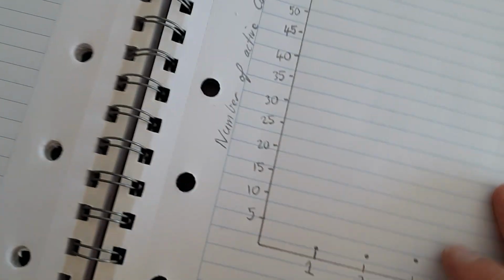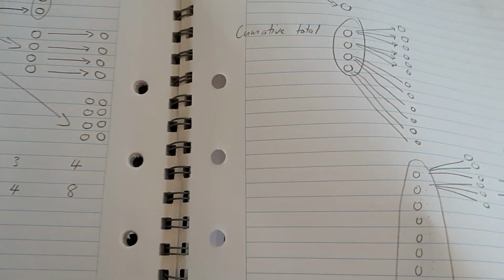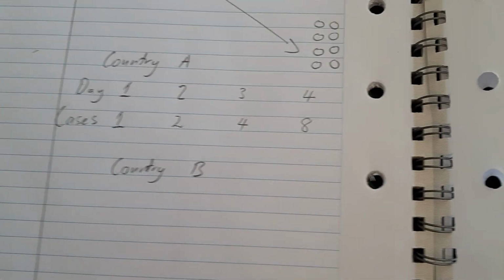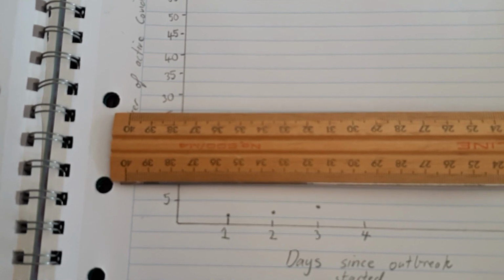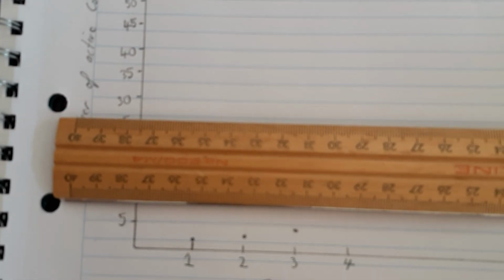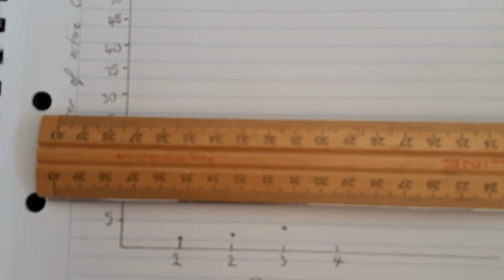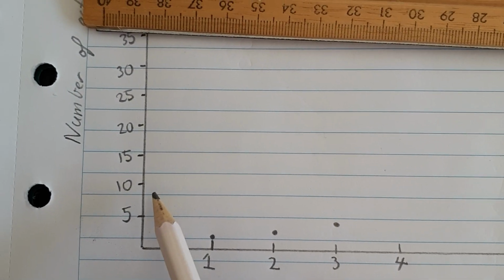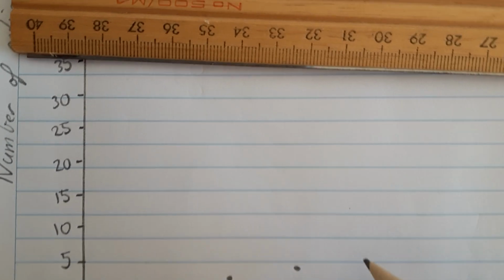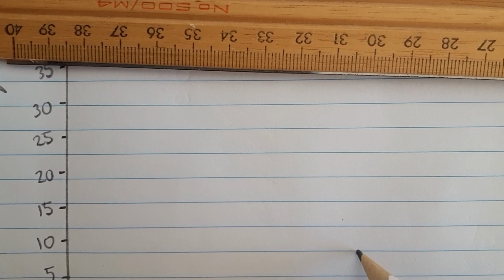And on day 4 they had 8 cases, so I'm going to sort of go across to just below the 10 here. Well, actually that blue line is pretty much where the 8 would be, so I know I can just put it on that line there.